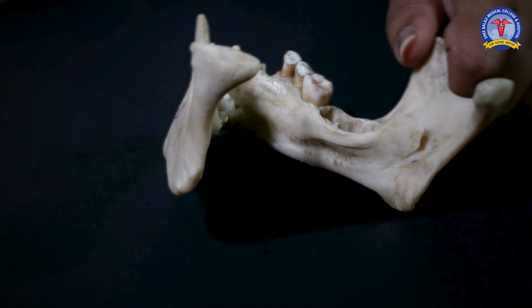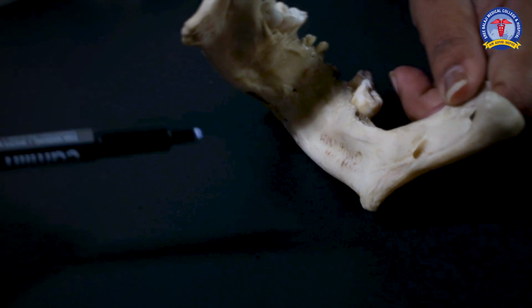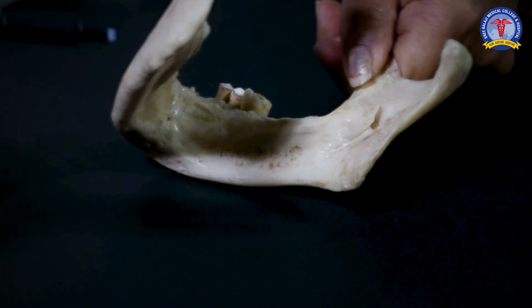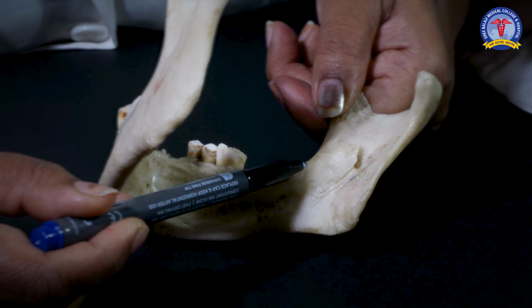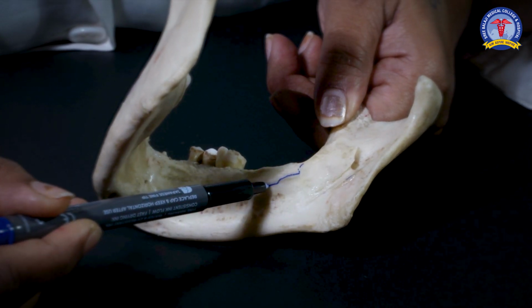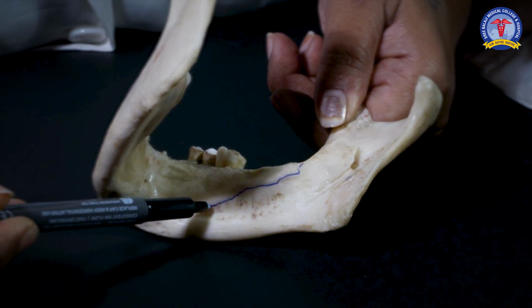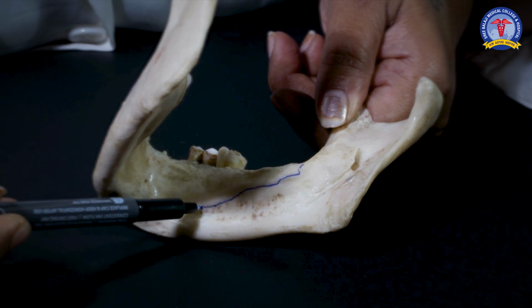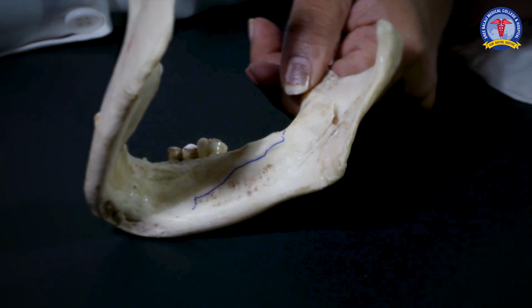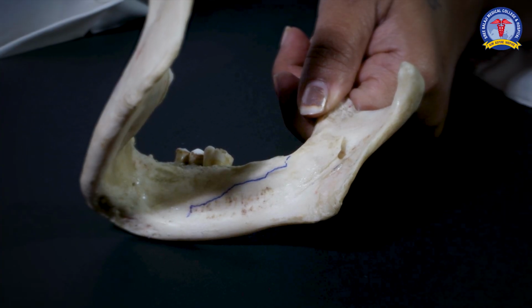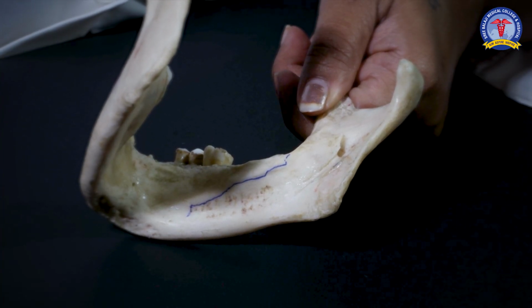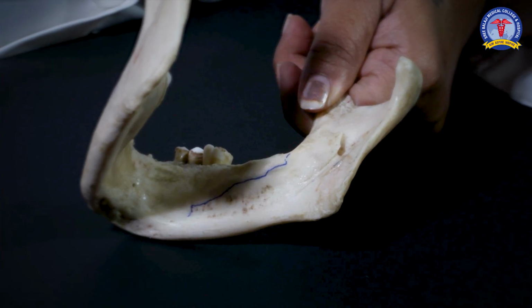Now on the internal surface, there is again a line which extends just behind the third molar tooth and runs downwards and forwards up to the lower border of the digastric fossa. This line is called the mylohyoid line and gives attachment to the mylohyoid muscle.